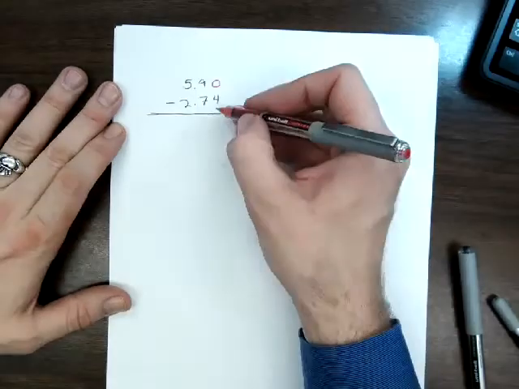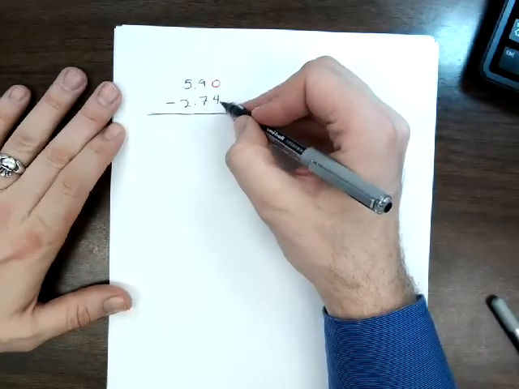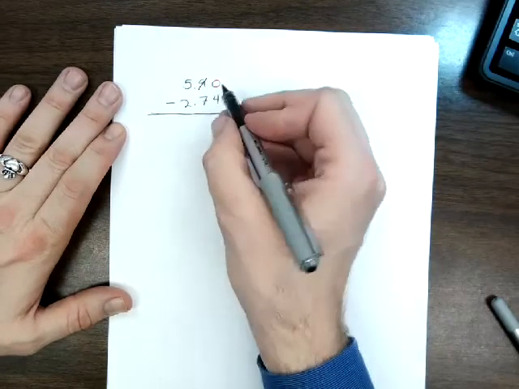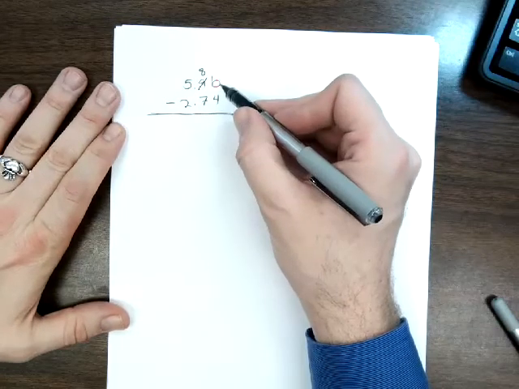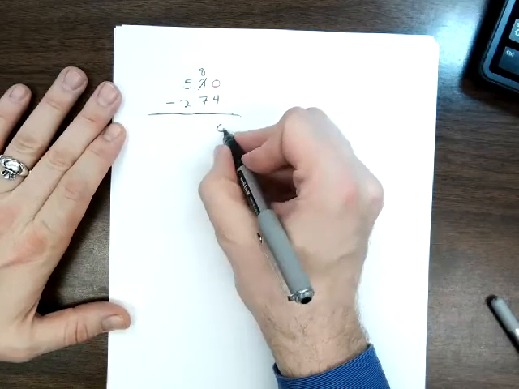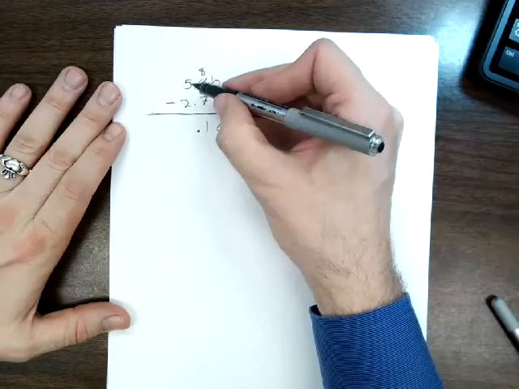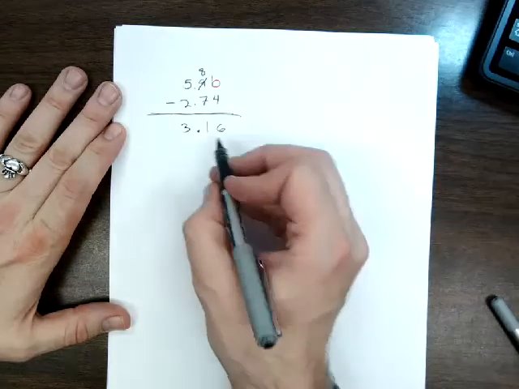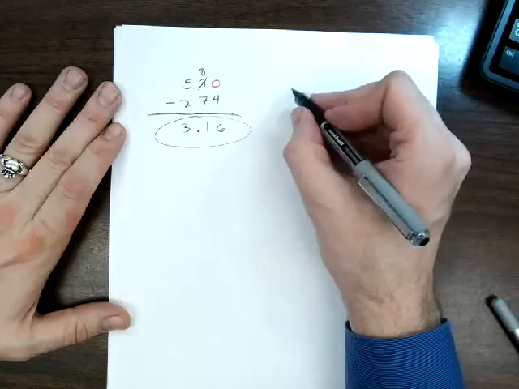When I put on that trailing zero, now I can see, I can't take 4 from 0. I have to go over here and borrow from my next place value over. It's going to become an 8. Now, 10 minus 4, that's a 6. 8 minus 7 is a 1. My decimal point goes below. And 5 minus 2 is going to be a 3. And we'd be done. So that's the importance of the trailing zero.